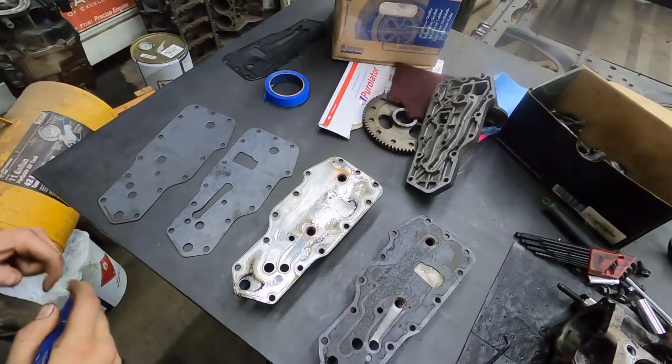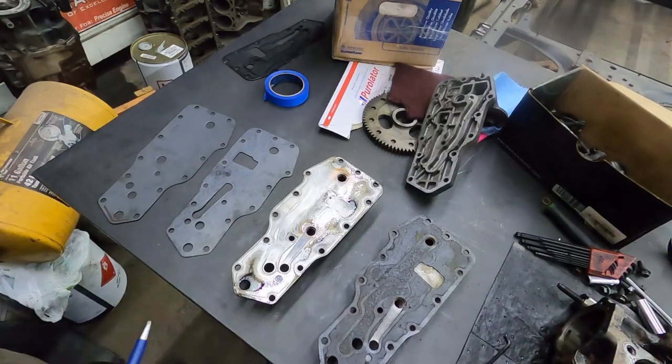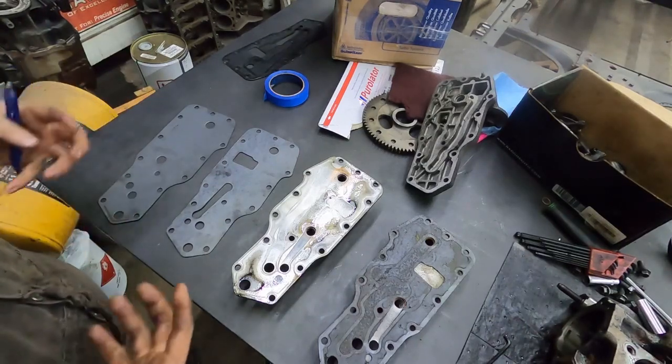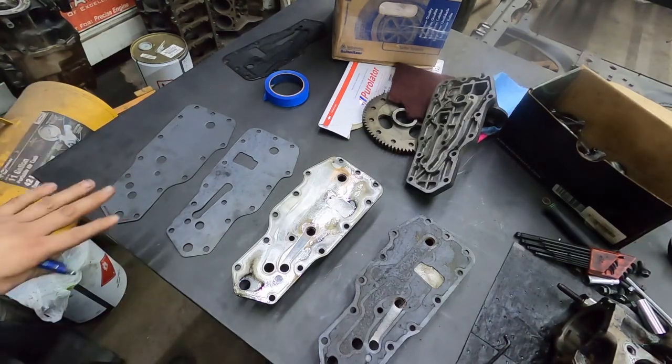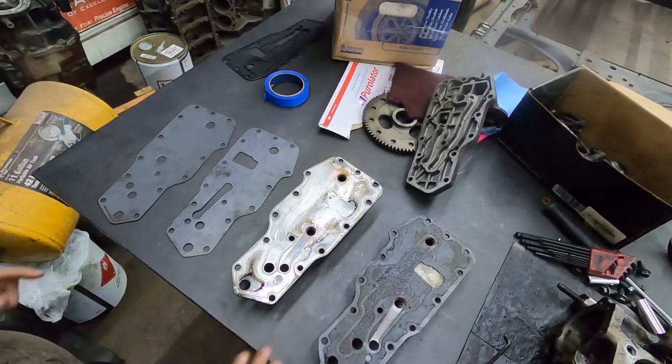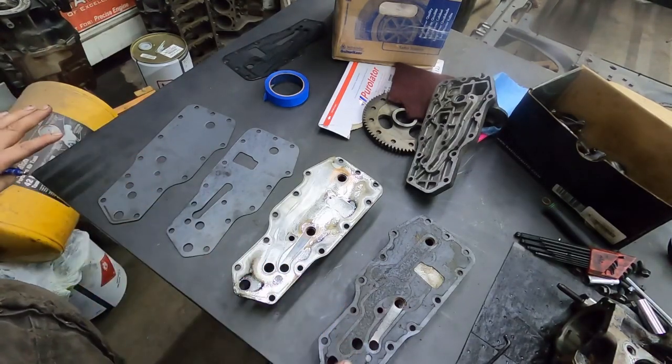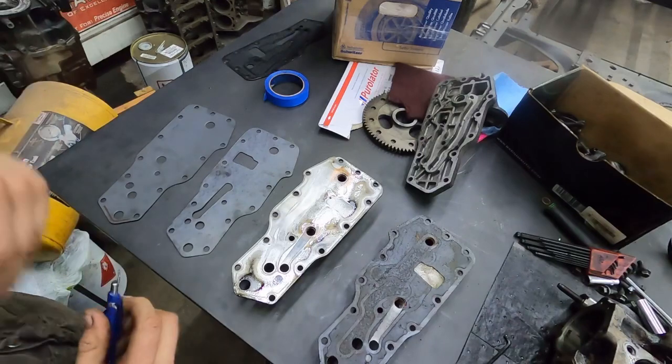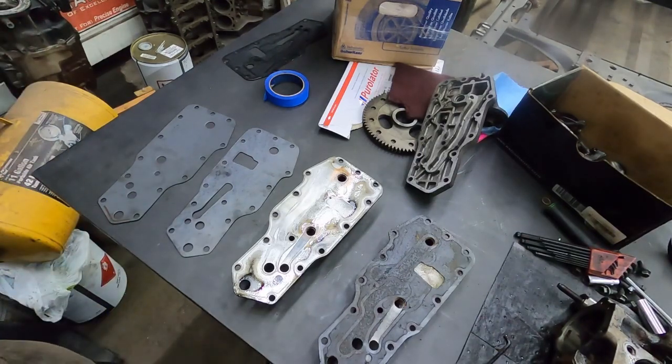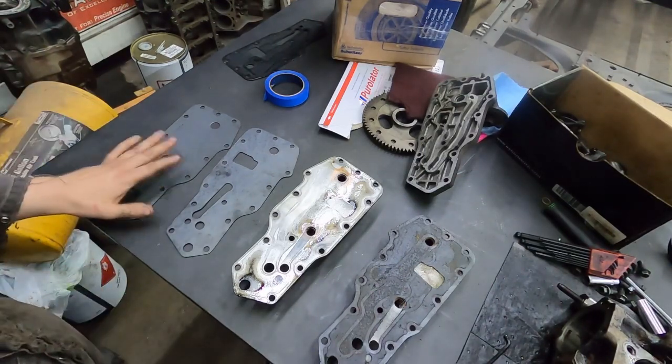Hey guys, so we're gonna have a little chat about oil cooler gaskets. This is a question that I get, I wouldn't say super frequently, but we're gonna talk about oil cooler gaskets and oil coolers a little bit. 12 valves, this is 12 valve only. I'll do common rail. Those ones are pretty straightforward.